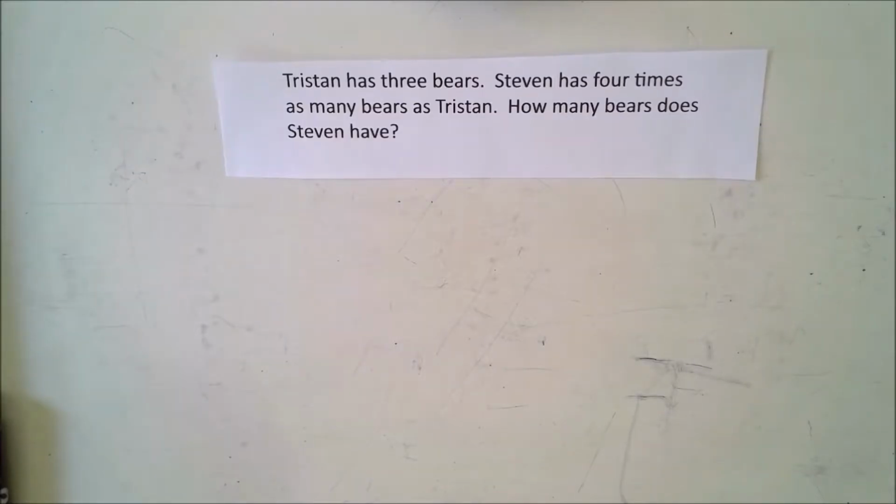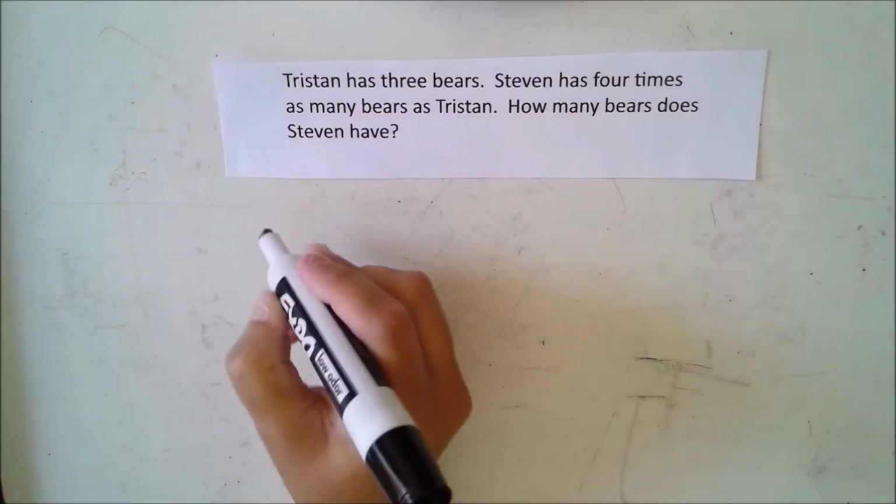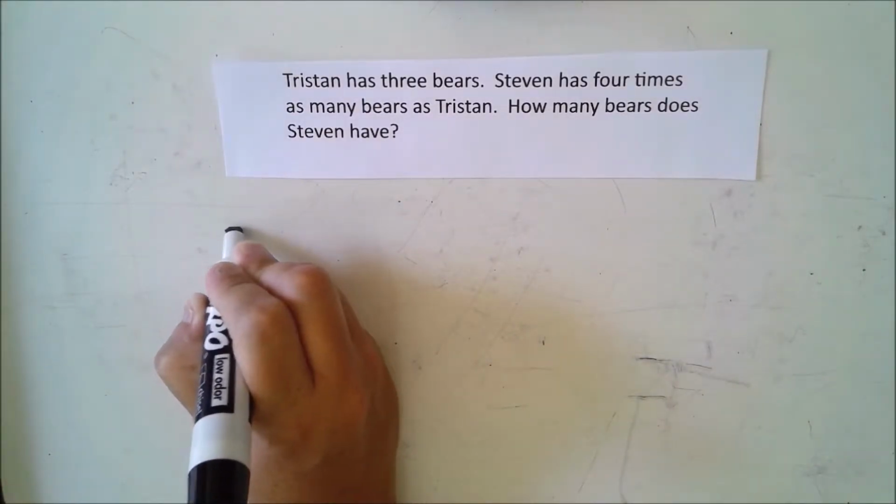In sample problem 1, Tristan has 3 bears. Stephen has 4 times as many bears as Tristan. How many bears does Stephen have? In this problem, the unknown is how many bears Stephen has. And students can draw a diagram to show the comparison. So I'm going to use a tape diagram.